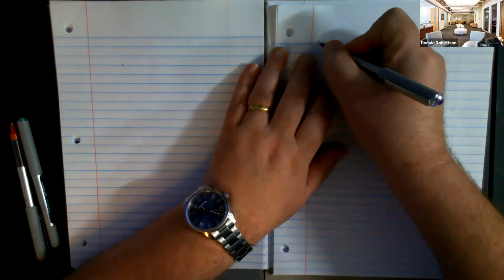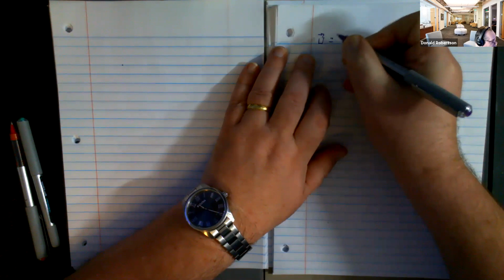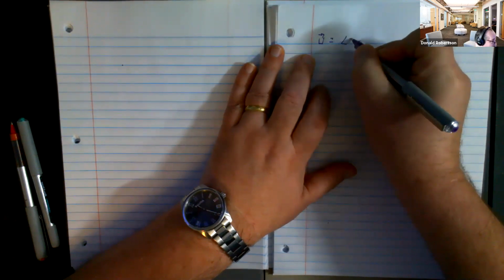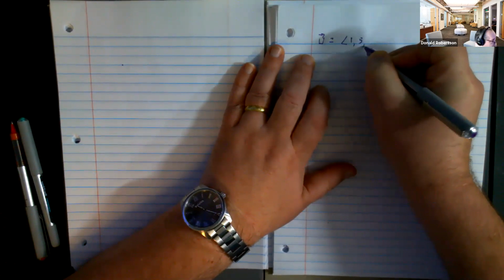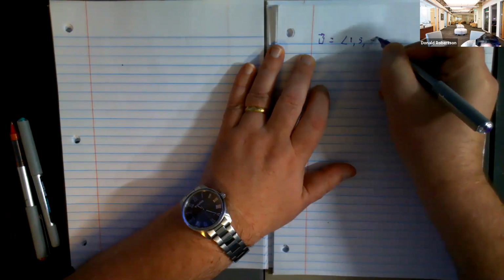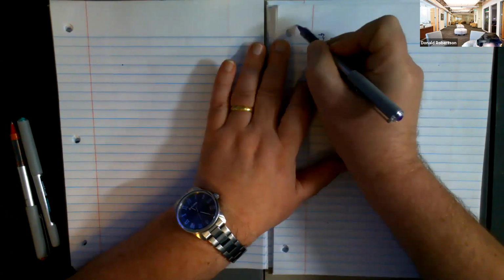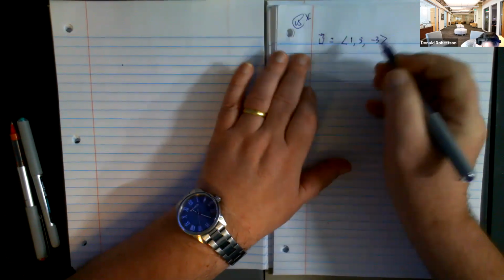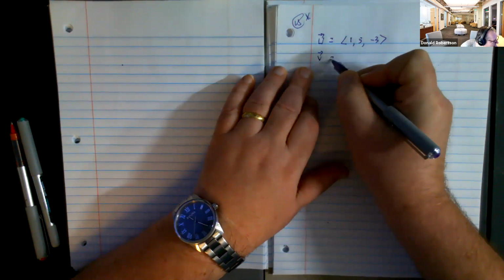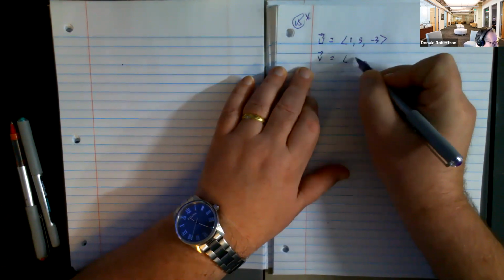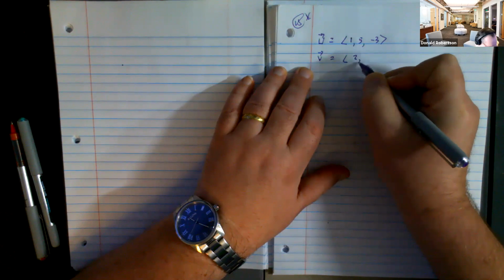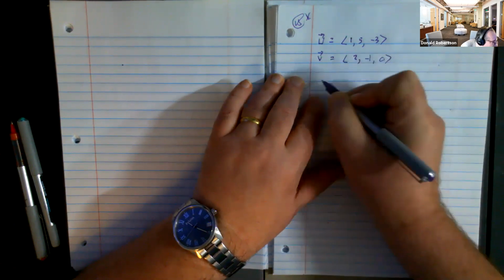Now, question 18 was pretty much that problem. I'm going to rewrite it. It's in terms of I, J, and K, but I'm just writing it down in its component form. So this is question 18. U is this vector. V is this vector.